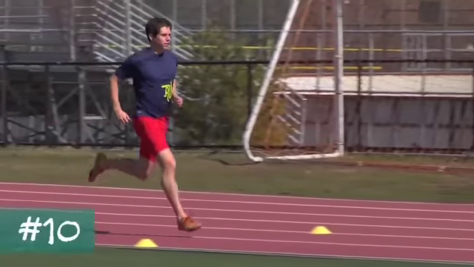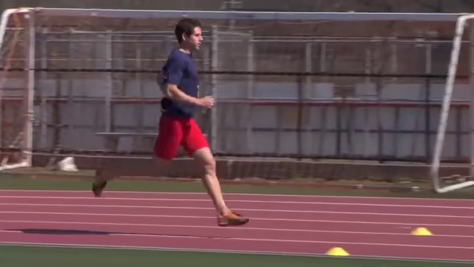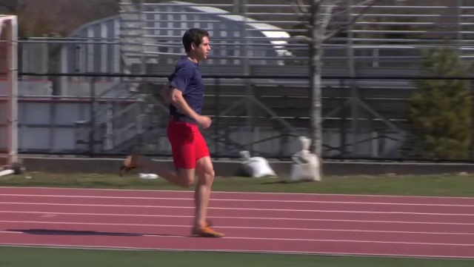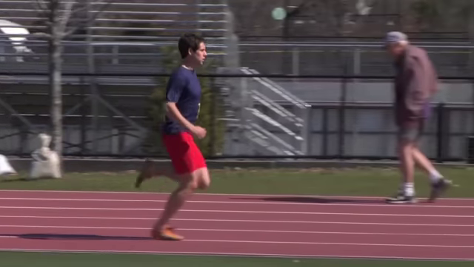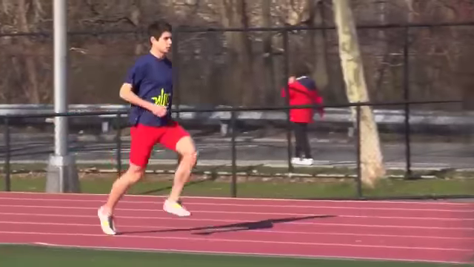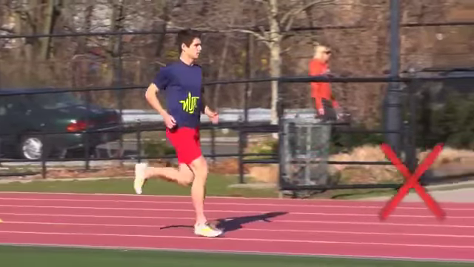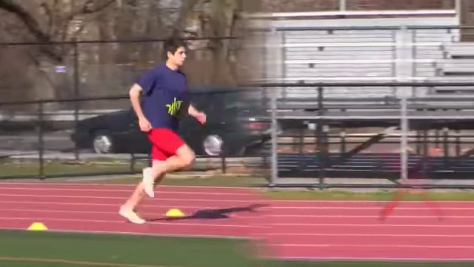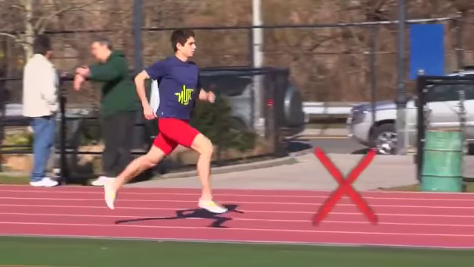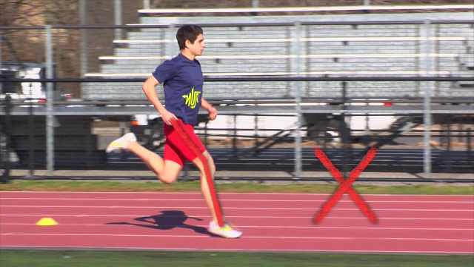And finally, choose a stride length that feels natural and comfortable. Ideally, a runner's foot should land directly beneath the body, or as close to it as possible. Avoid understriding. Short strides are unhelpful because they don't take full advantage of the power generated by each step. And avoid overstriding, in which the foot lands well in front of the hips and center of mass.